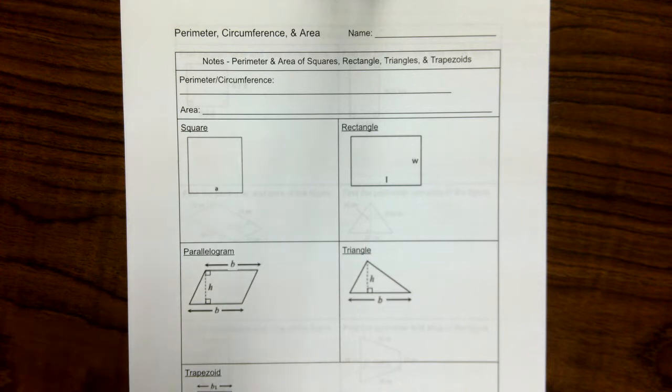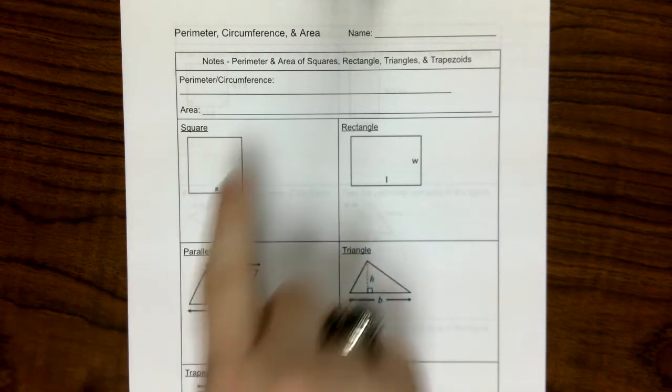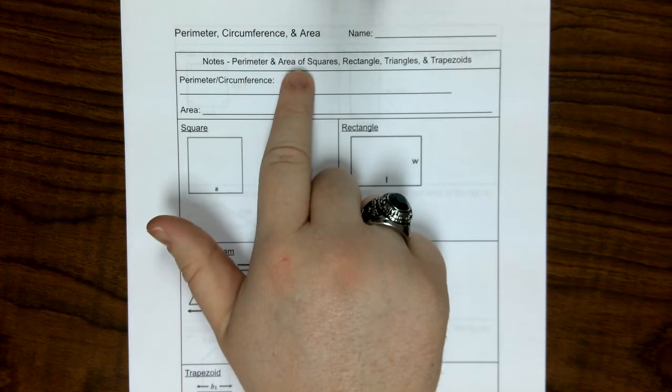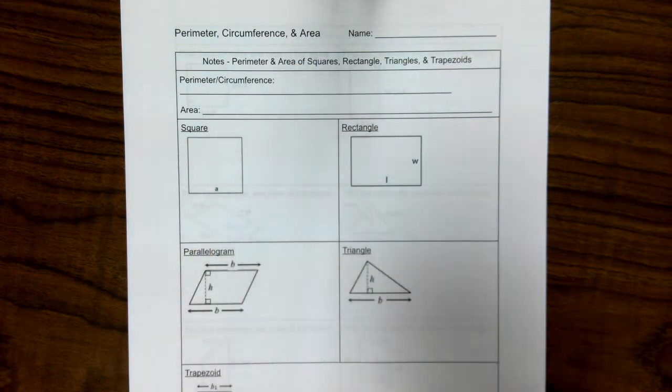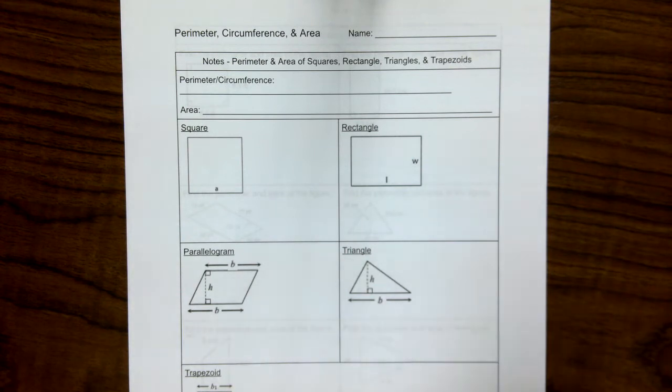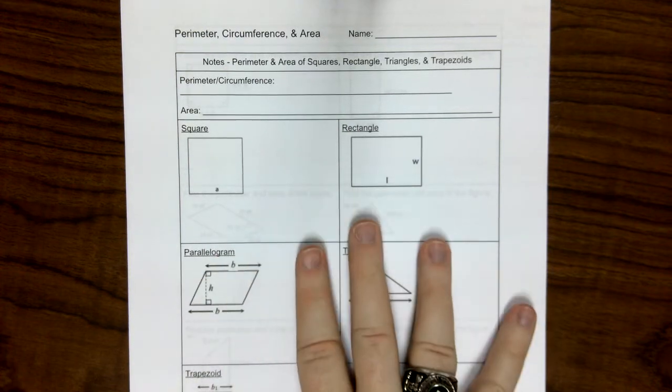The first video is just going to be on squares, rectangles, triangles, and trapezoids. We're going to look at the perimeter and area of those. I'm going to leave circles for their own video because they're totally different. You'll need to watch both videos so that you get all the notes taken, and then you can work on your homework. I think there's like 22 questions. The first 10 are about these kinds. The second half is all about circles.